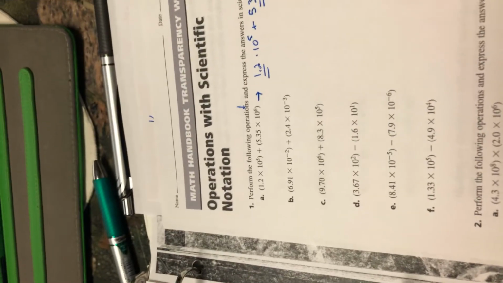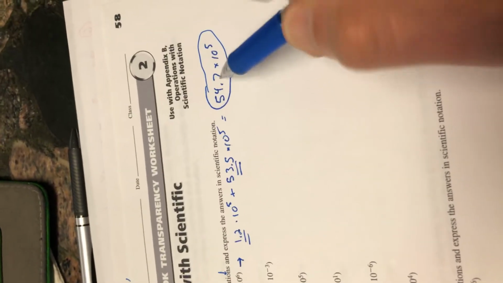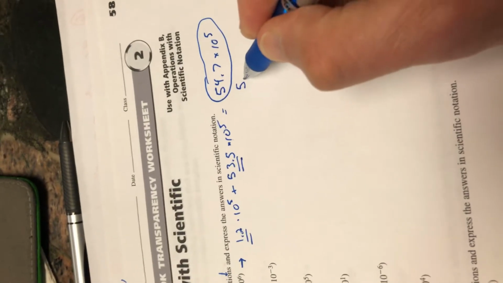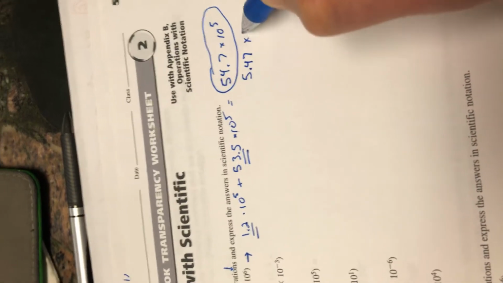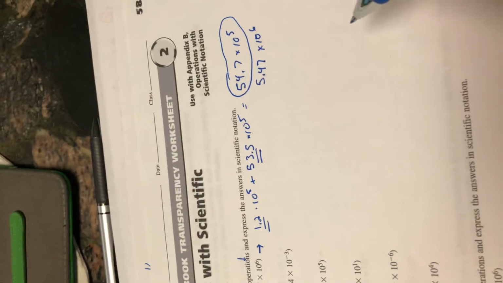Now we got to be careful. Notice this, whoops, I lost you guys there, sorry. This right here is not in scientific notation, so it becomes 5.47 times 10 to the 6th. I got to move that one more place this way, which means it creates one more there. All right, pretty tricky stuff.